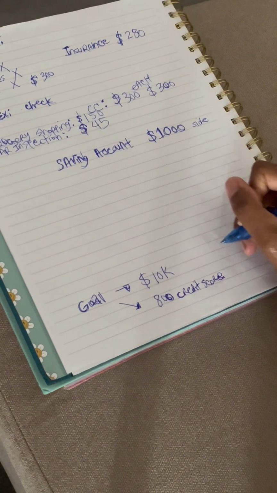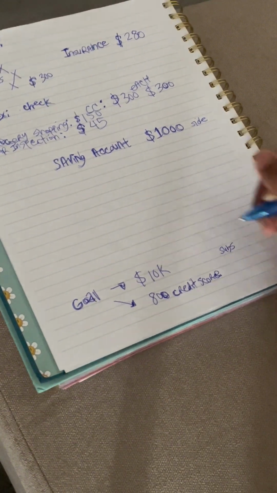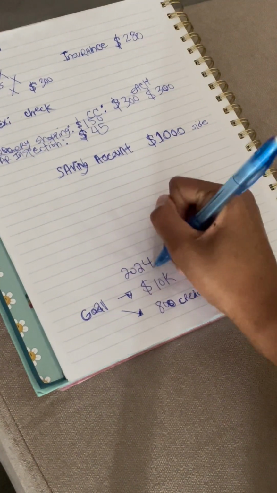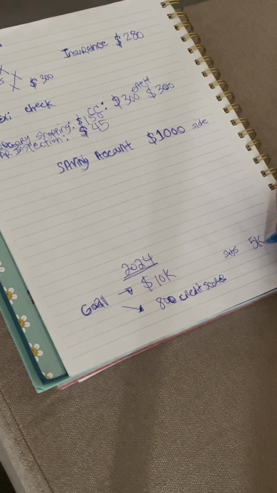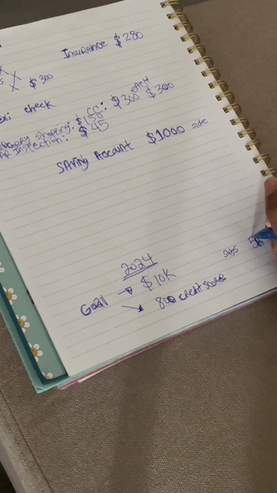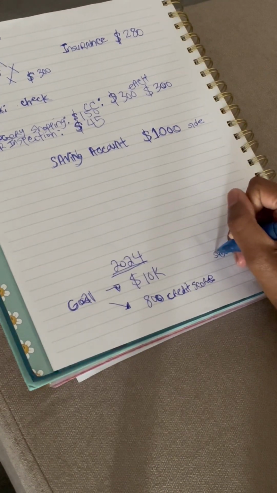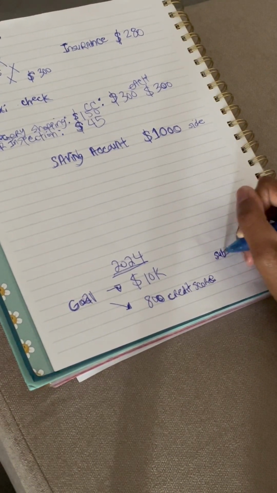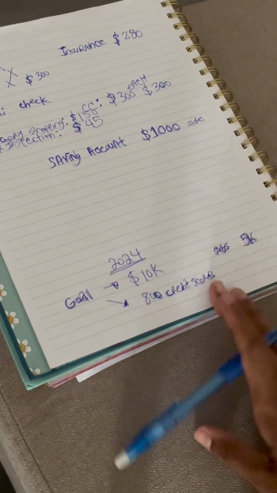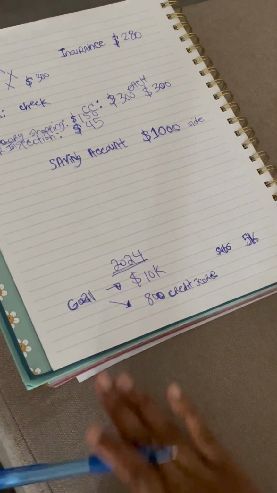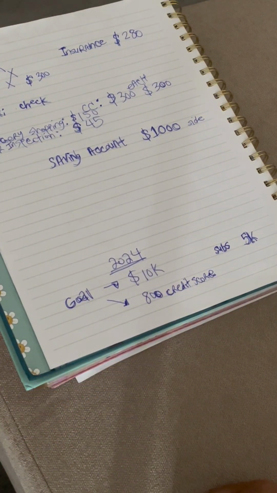The YouTube subs goal, so I'm gonna put 2024 on here. The YouTube subbies goal is 5,000. That's it. 5,000 is a lot. The goal is to go live 3 days out of the week, just to do a mental self checkup for myself. So yeah, goal for savings, 10,000 in the bank.